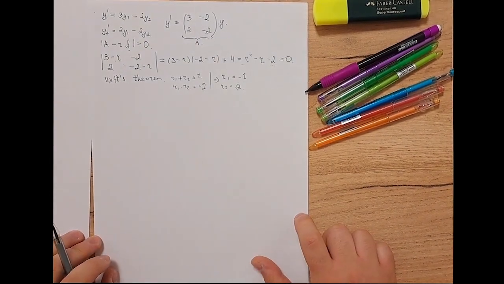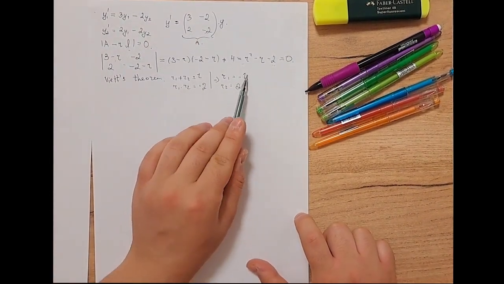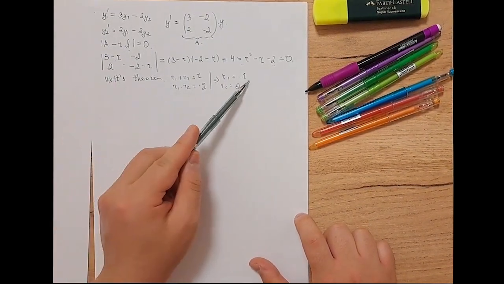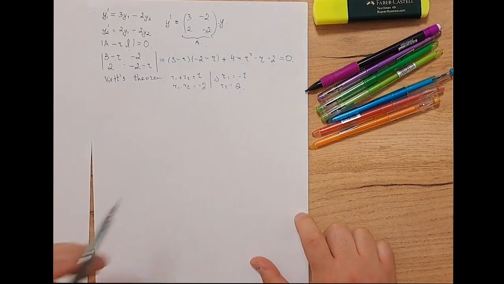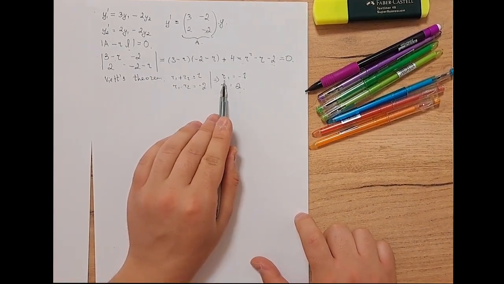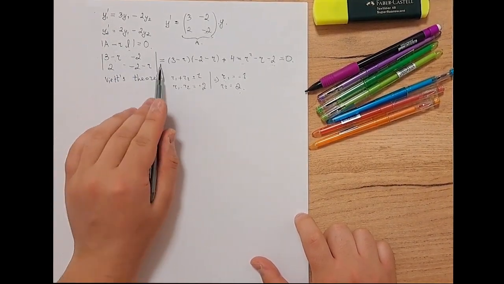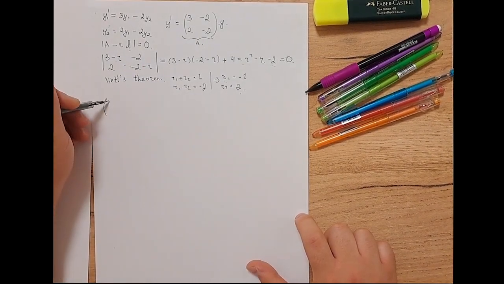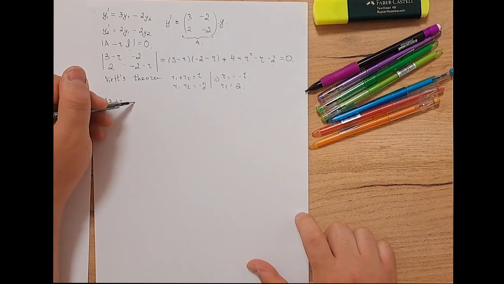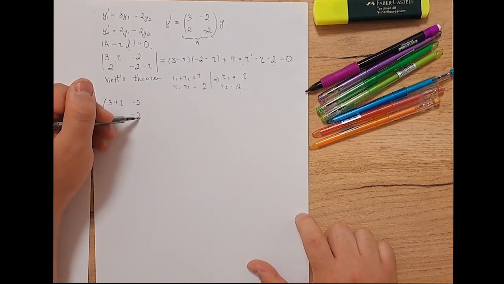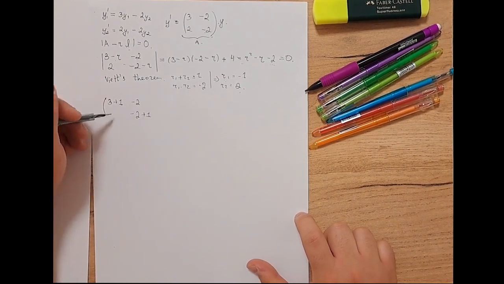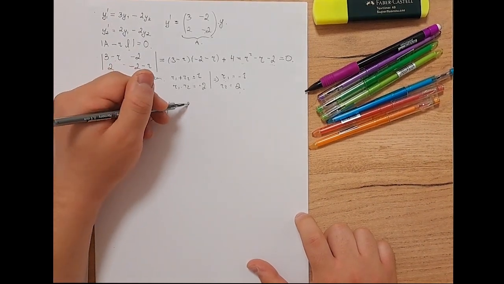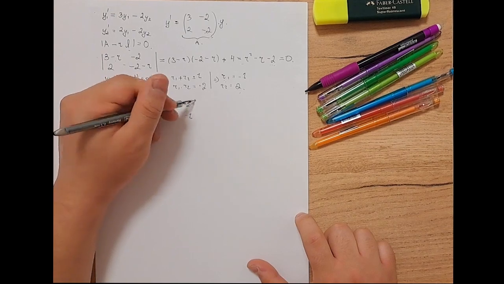So now we will have to plug those values and find the eigenvectors for each of those values. So if we plug r1 into this matrix, here's what we'll get: 3 plus 1, negative 2, 2, negative 2 plus 1. So we'll get here 4, negative 2, 2, negative 1.